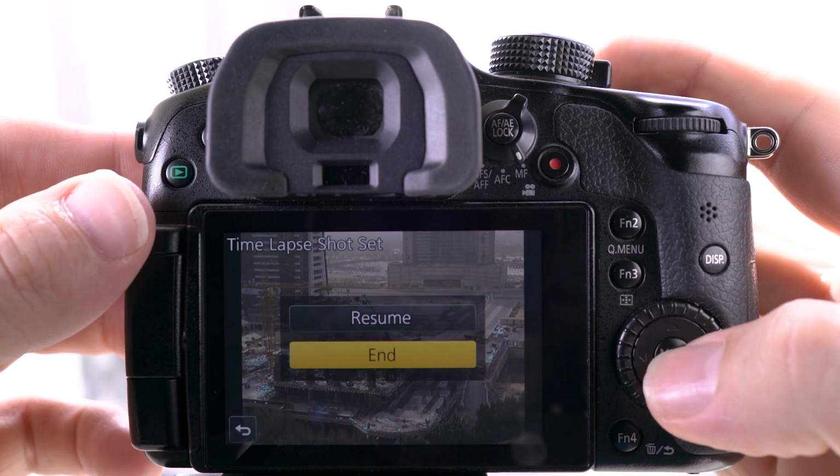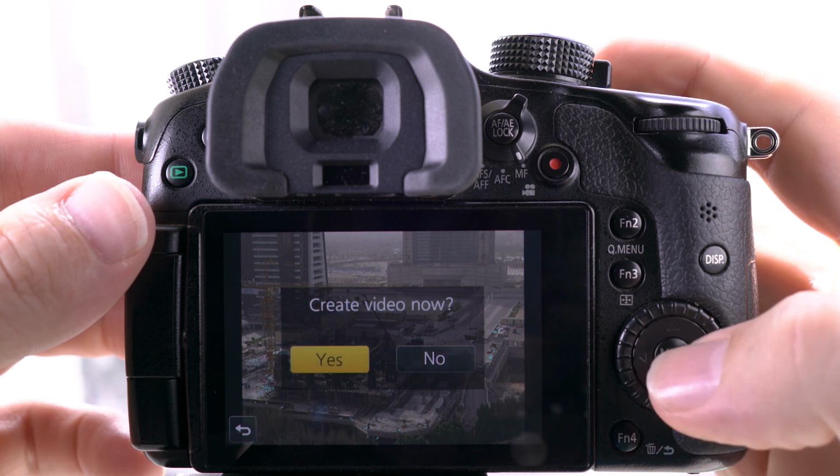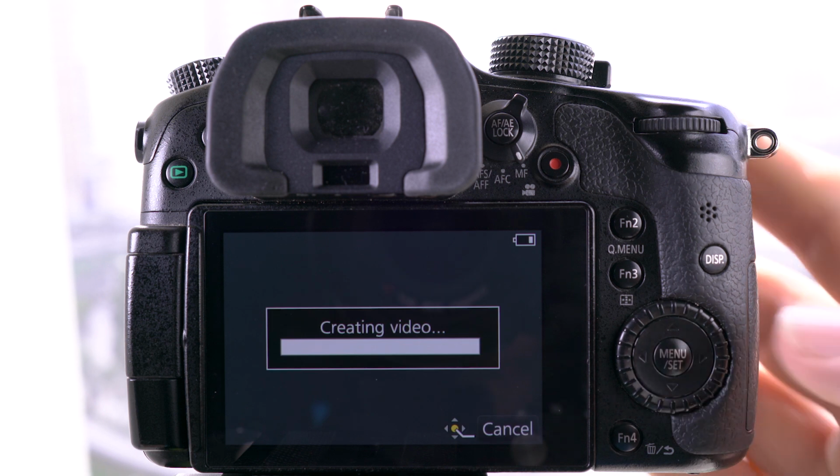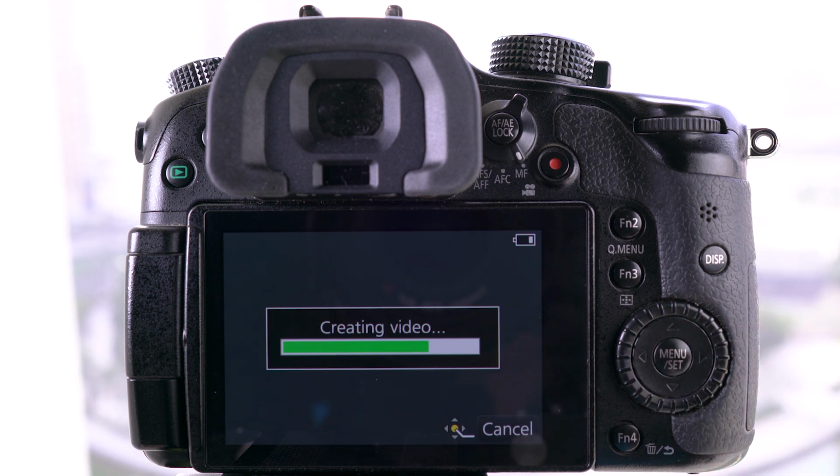Some of the cameras like the GH4 or GH5 will ask if you want to compile the video in the camera. I'll do this when I'm shooting on my GH4 because then I can see what the time lapse is going to look like. I'll process them in the computer afterwards, but this will give me a preview of the video. The best way I find to shoot a time lapse is to shoot in RAW and then bring them back into your computer. You can then process these images and then output them into a sequence.